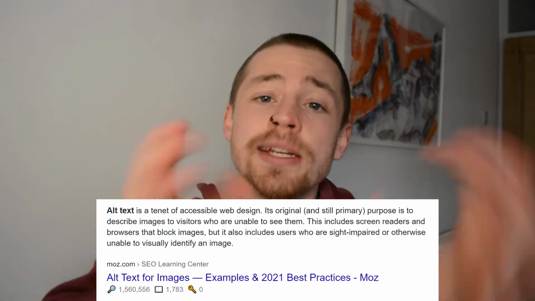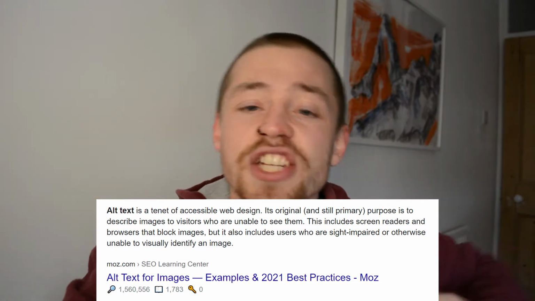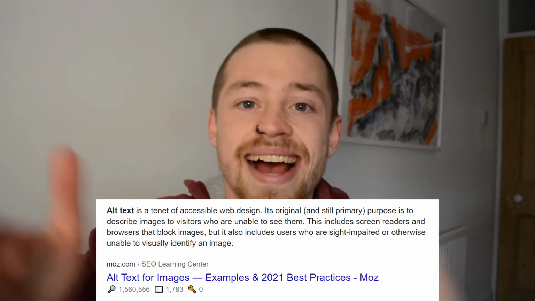If you don't know what alt tags are, let me quickly explain it to you. They were initially made for blind people using the internet. The idea is to describe the picture as simply as possible but give the most description of it in a small amount of words so that blind people could understand what was on the page.